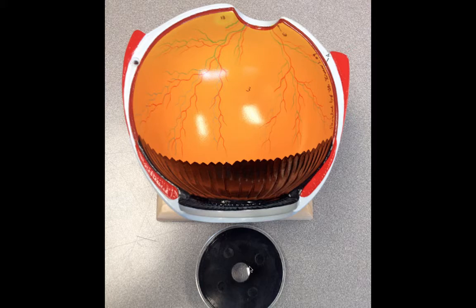The final structures that we're going to talk about of the eye are the different layers that comprise it, as well as the optic disc and the optic nerve. So let's just jump right into that. On the very outside of the eye, you have this white layer known as the sclera, and that's what gives you the white part of your eye that we're all able to see. And this is going to be the sclera. It's a dense layer of connective tissue.